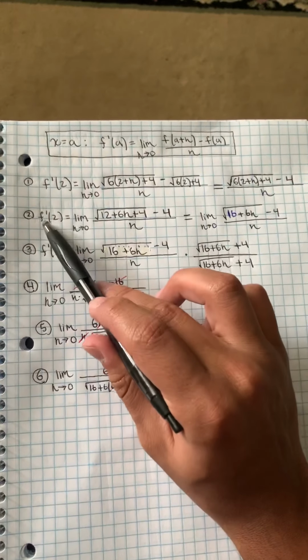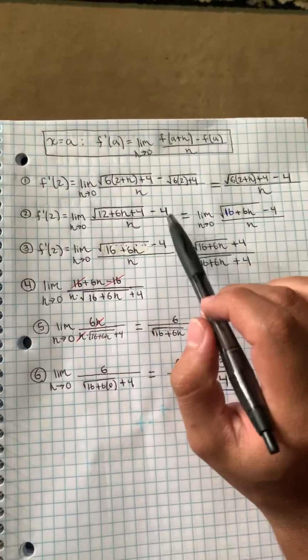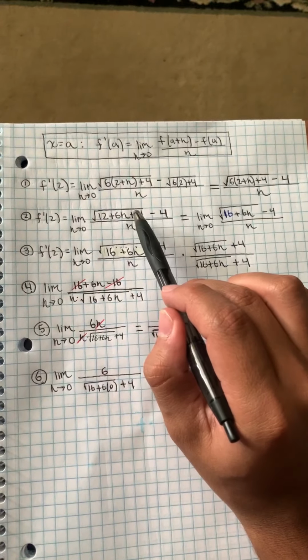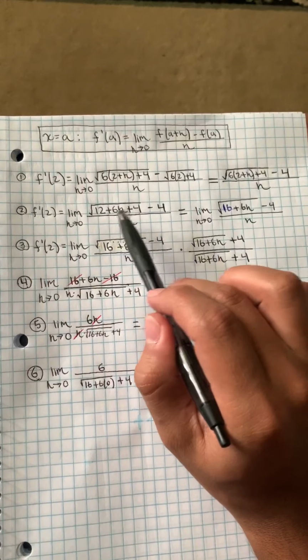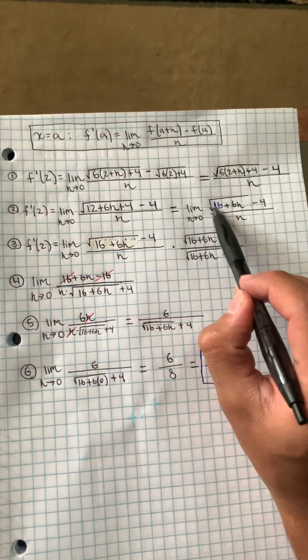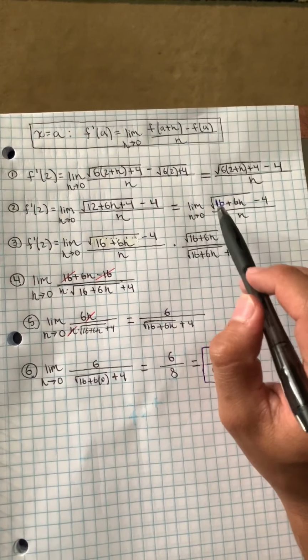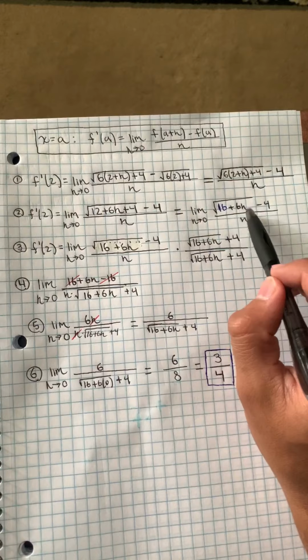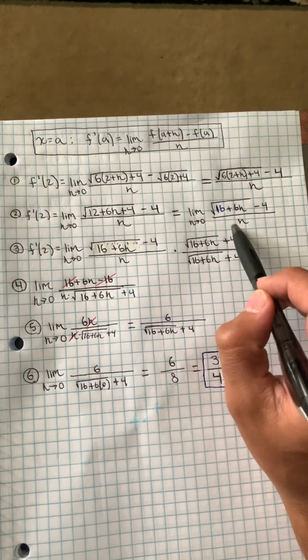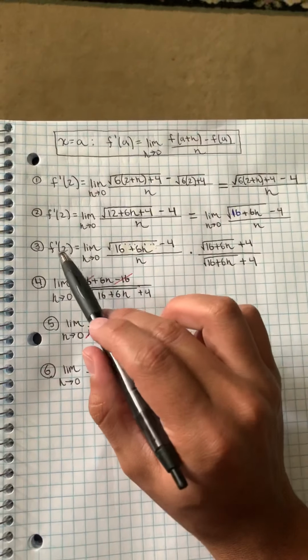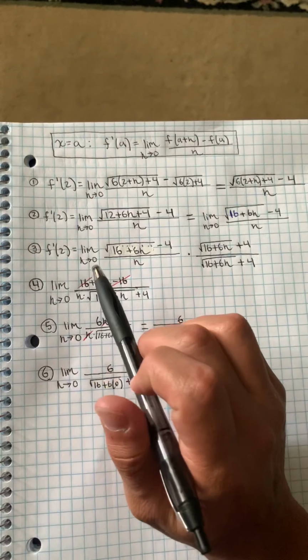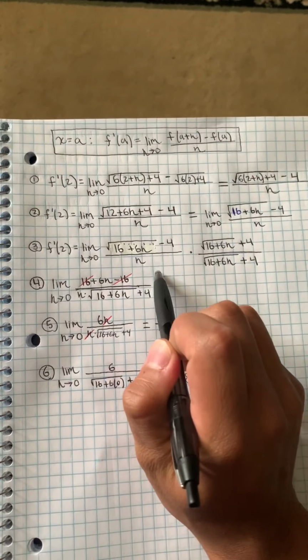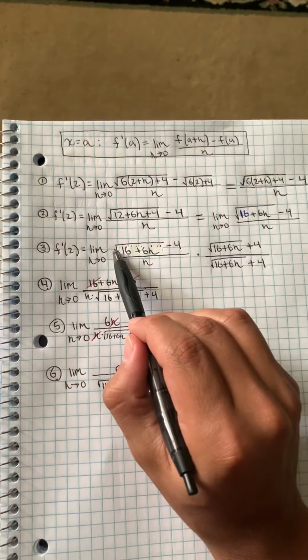And then for step 2, all we did was combine these two numbers, because 12 plus 4 is equal to 16, which is why it's in blue. So this is the square root of 16 plus 6h, minus 4, all over h. And so then the next step would be to multiply by the conjugate. That's how we get rid of the square root.